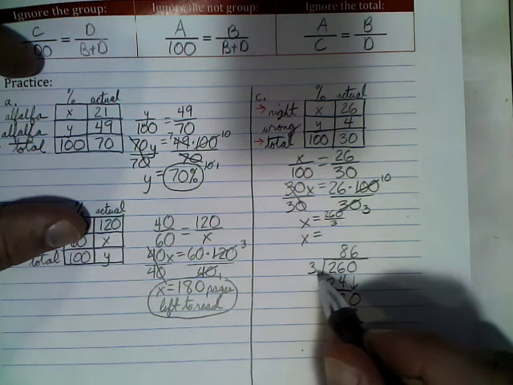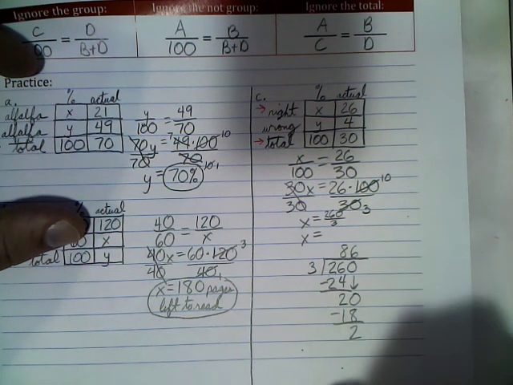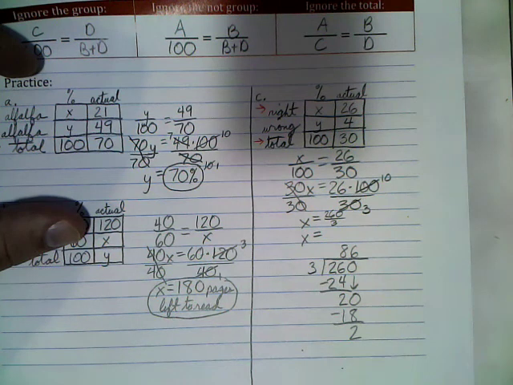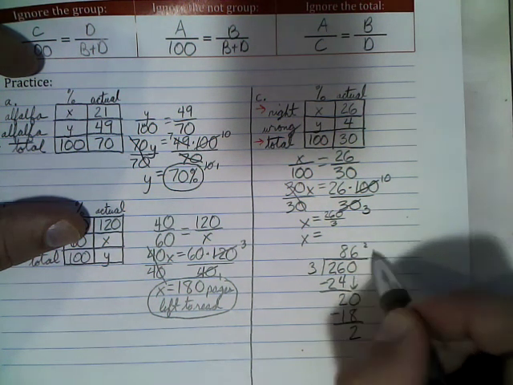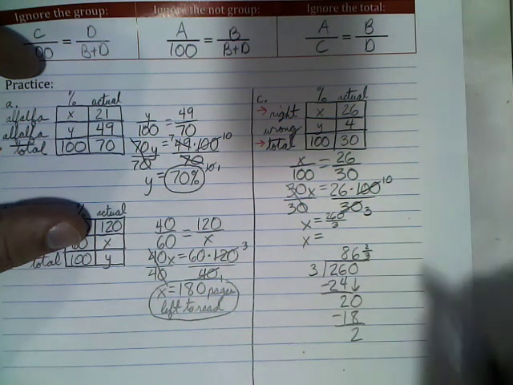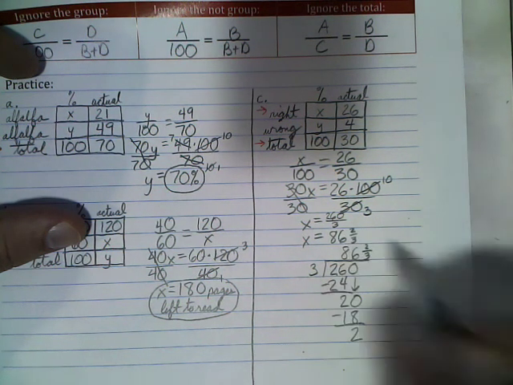Now, with 2 left over and dividing by 3, some of you might know this already, this actually is going to turn out to be a repeating decimal. Remember, repeating decimals are not allowed unless the problem actually asks for a decimal. So nothing in problem C said give a decimal. So therefore repeating decimals not allowed. Therefore I'm going to take my remainder, my leftover 2, put it as the numerator. I'm going to take my denominator 3 and keep it the denominator. So this is 86 2/3.